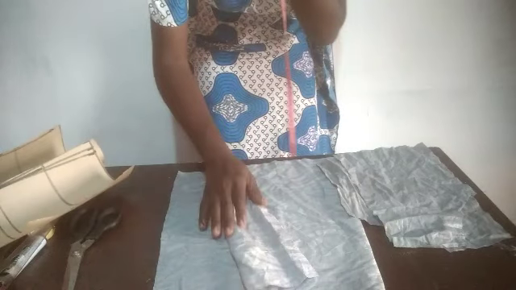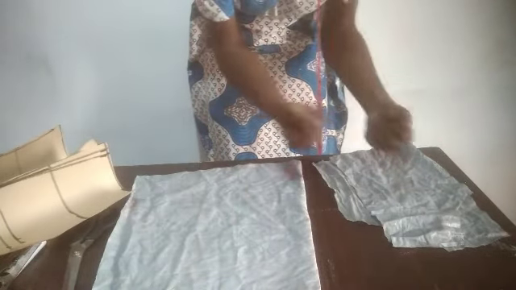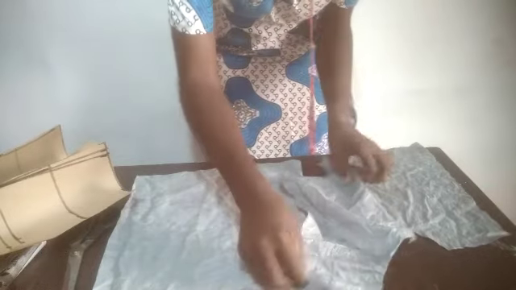Another thing you have to take note of is that for this, your inner piece is folded into two. You can go ahead and iron your gum stay or your paper stay to it just to give it a little bit of structure. So this is what we have now.